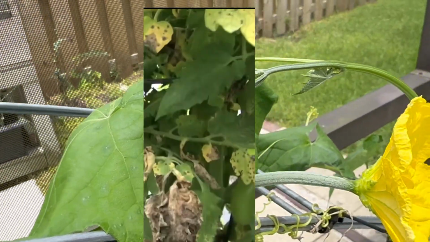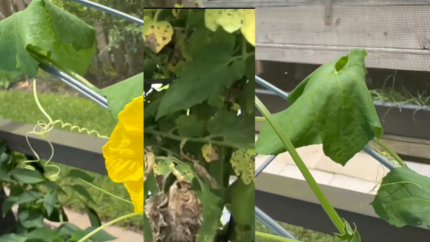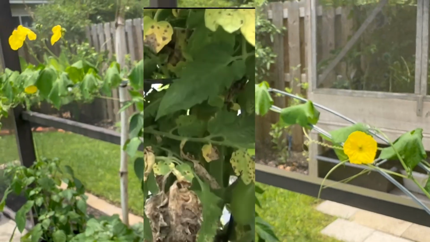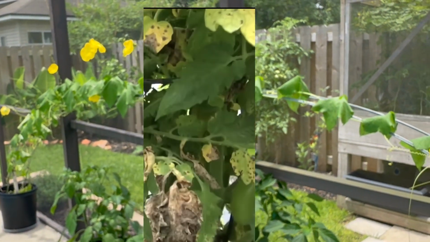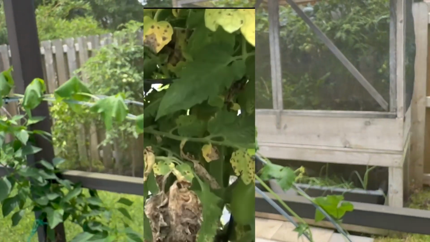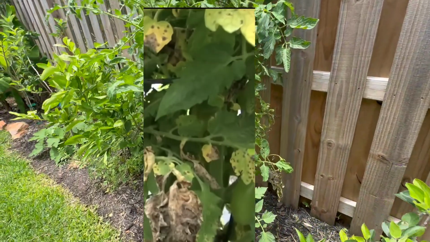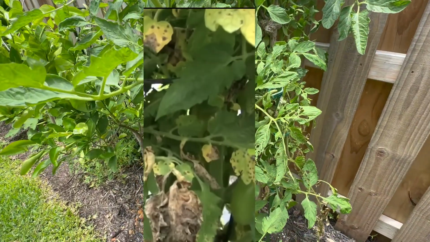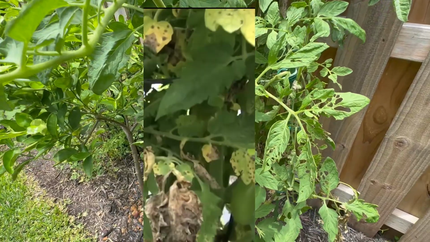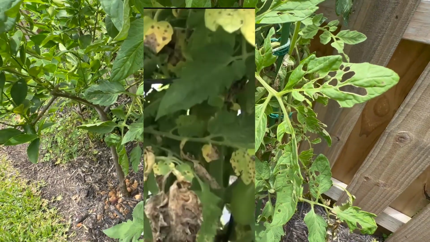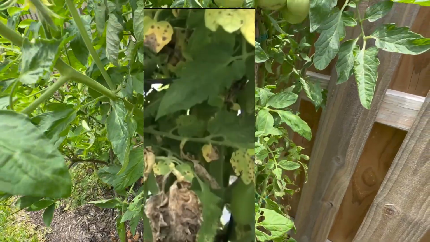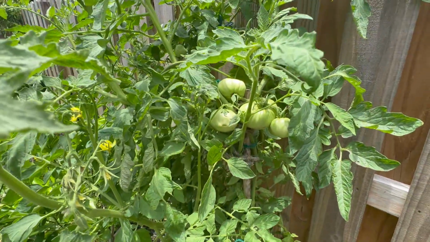The next problem you'll see is early blight, which starts early in the spring, or late blight, which starts in late summer. It can be treated, but not cured. You can go ahead and finish harvesting your crop, but when that's over, make sure you pull the plants and throw them away at the end of the season. Do not compost.